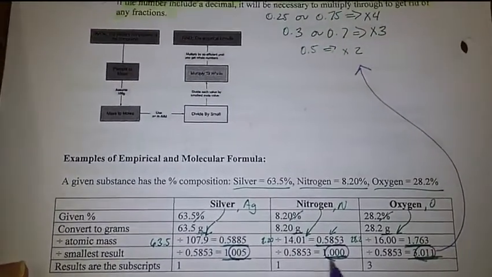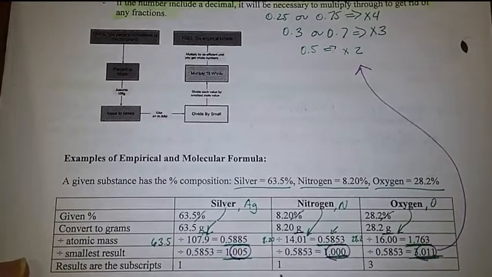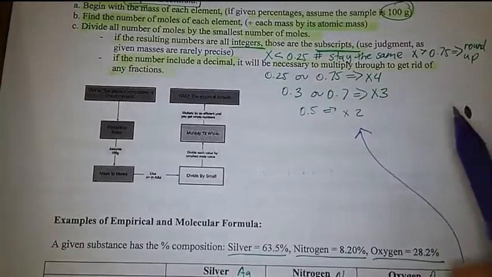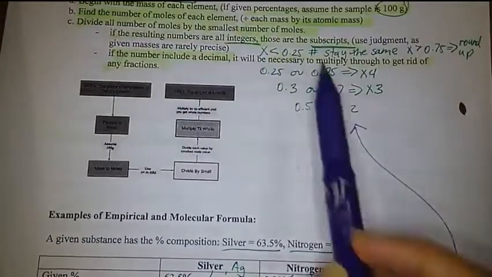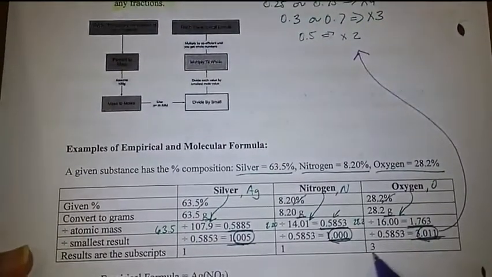Okay? And then there is nothing we can do, so this number will stay the same. It is 1 right here. And then we have 3.011. Again, this is less than 0.25. So you're looking at the decimal number here. 0.011 is less than 0.25, so the number stays the same, so we're going to have 3.